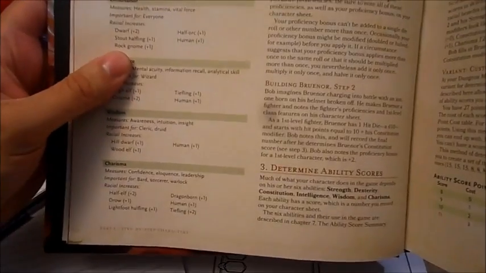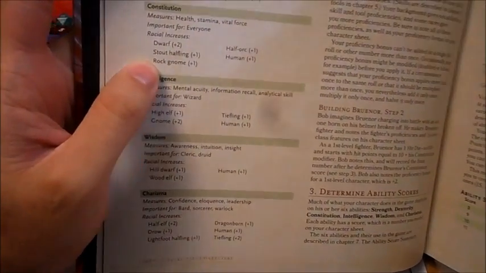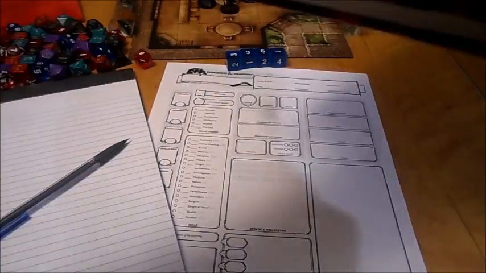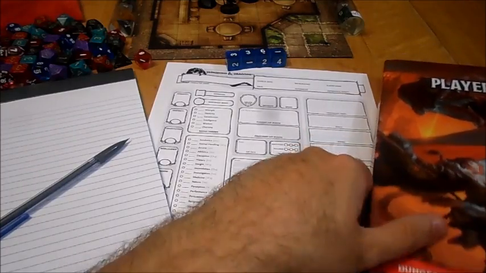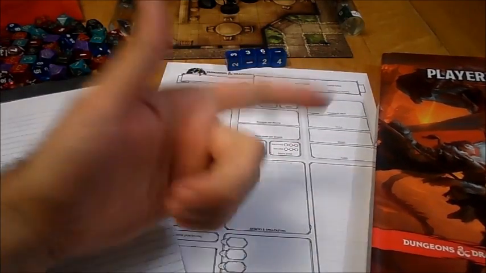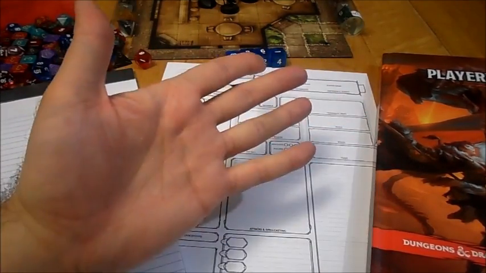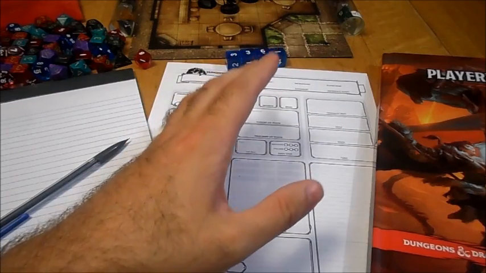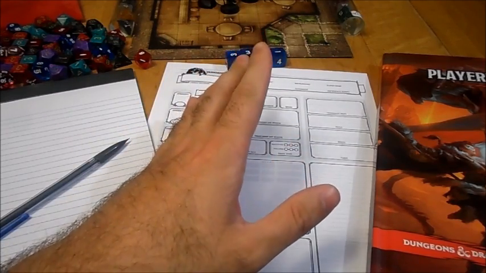One of the first things that we're going to do is figure out how exactly you're going to determine the ability scores. Now, Dungeons & Dragons uses 6 different attributes that govern your character. So there's strength, dexterity, constitution, intelligence, wisdom, and charisma. Hopefully I'm right about this. I believe I covered that in my first video.